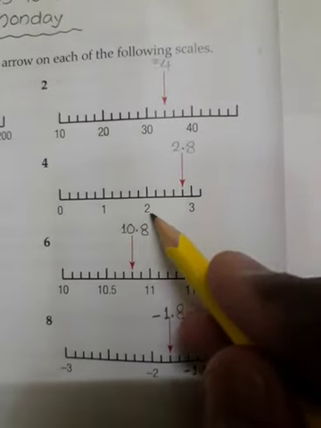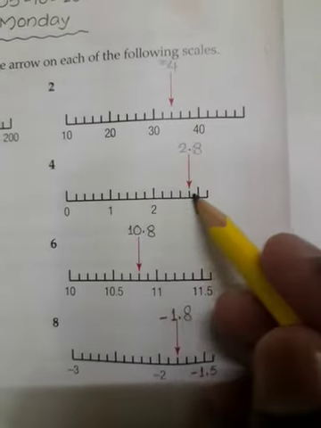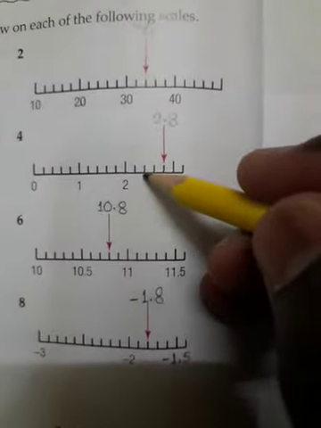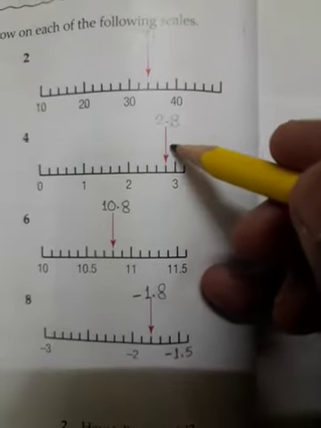Next one is here 2 and 3. That means here the total gap is 1, but there are total 5 gaps. So each gap here is what? 0.2. Each gap is 0.2. So here is what? 2.2, 2.4, 2.6, 2.8. So the answer is 2.8. Next one is what?